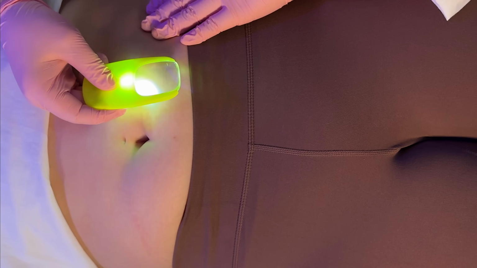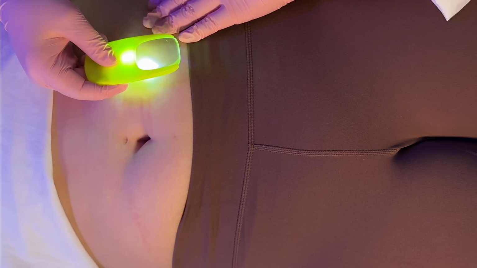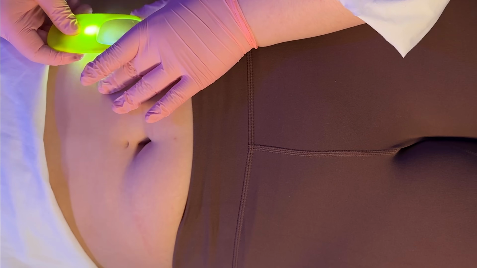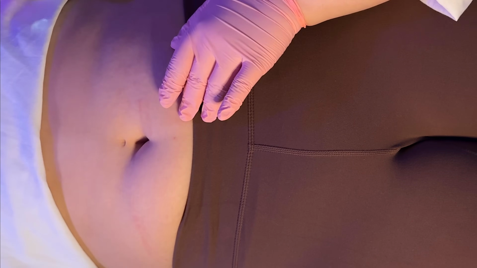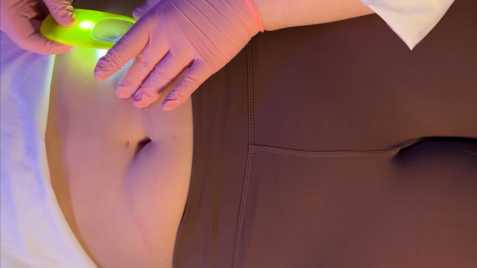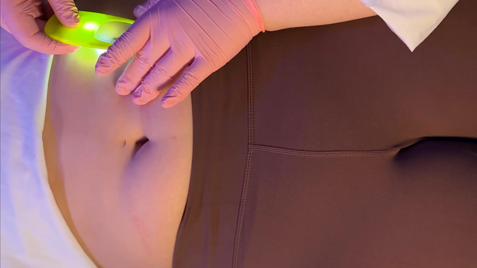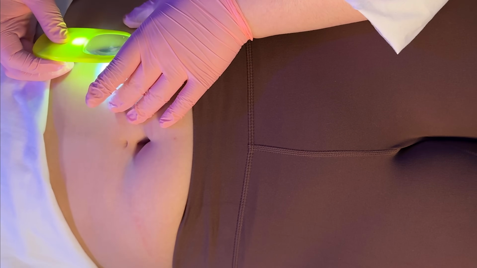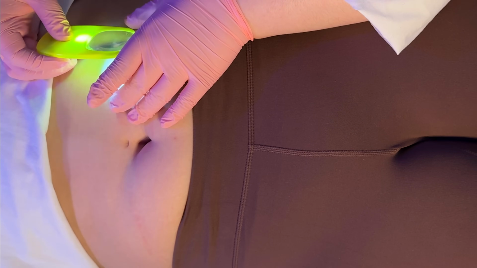So this magnifying glass allows me to have a better look at different blemishes of the skin versus the naked eye. Excuse the ambulance. Of course, this is a hospital and we have several emergency cases coming in. I hope it's not too distracting for you.